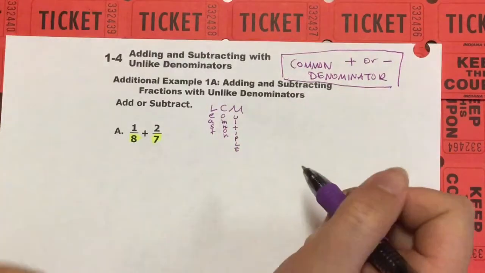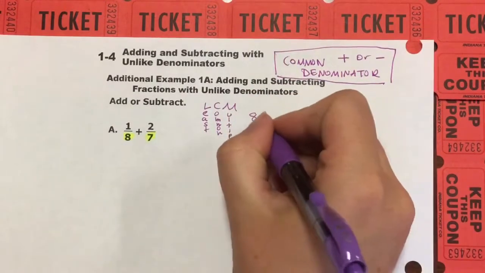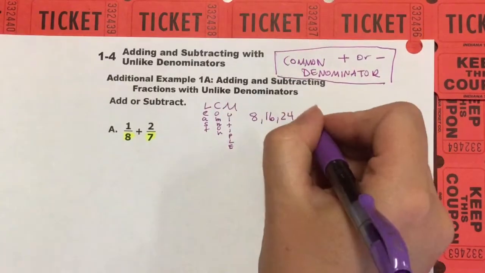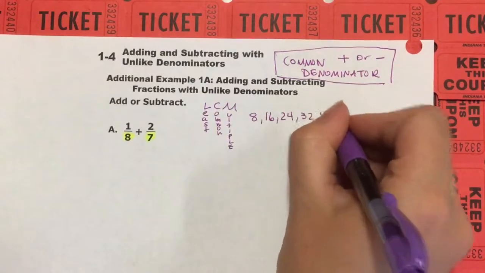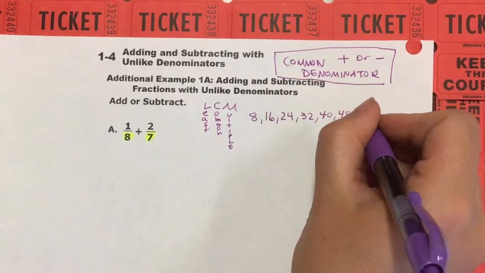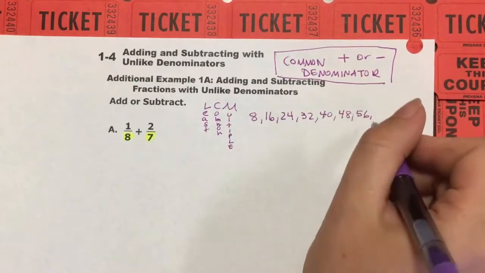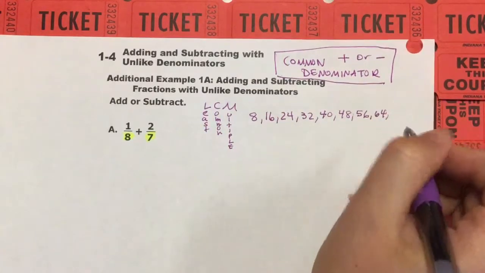There we go. So what we're going to do is we're going to take 8 and we're going to count by 8s. 8, 16, 24, 32, 40, 48, 56, and then 64.